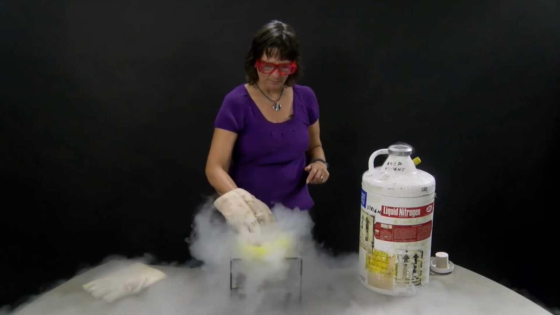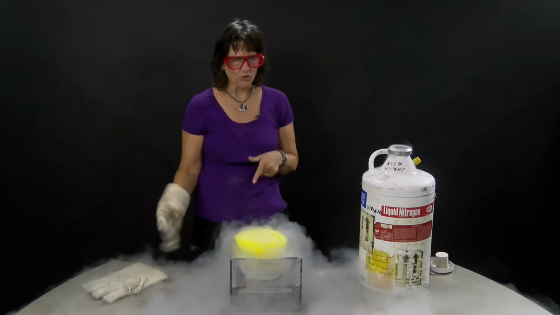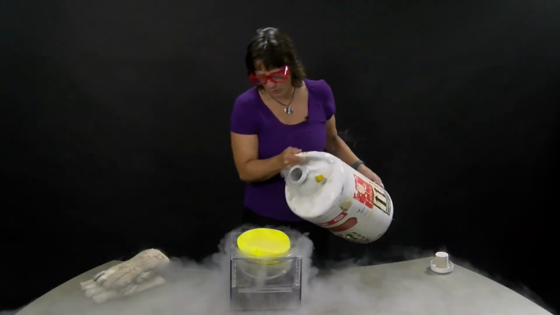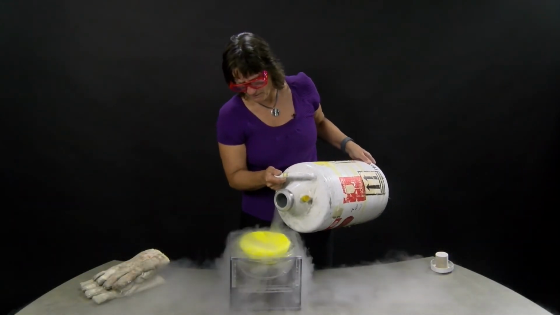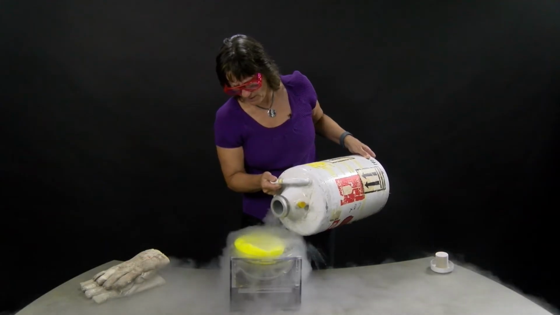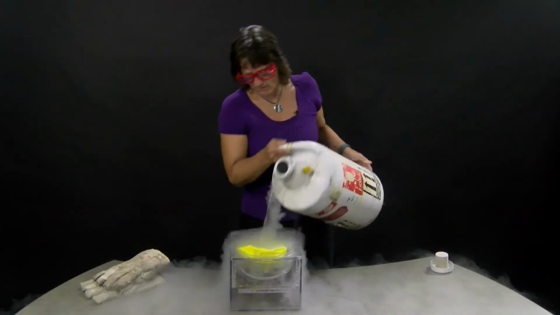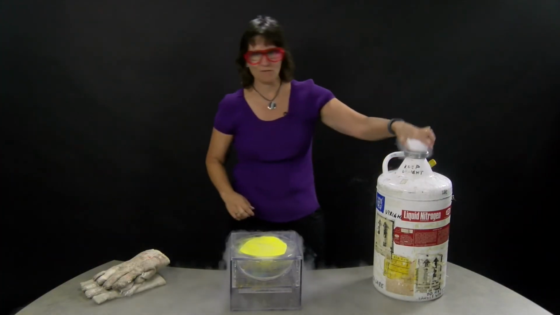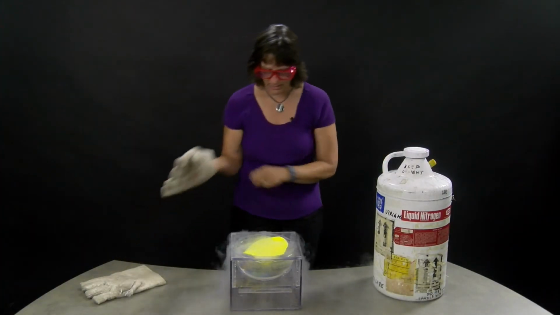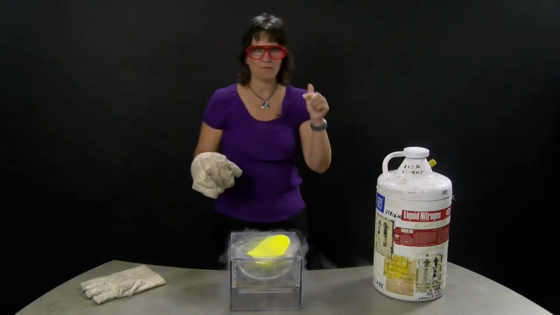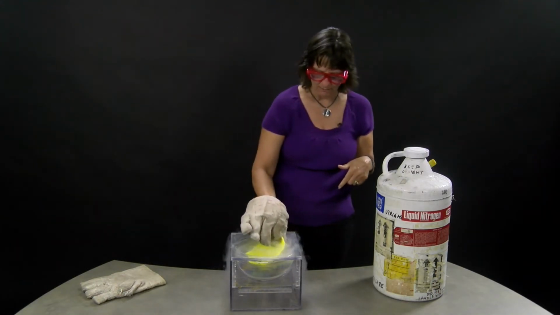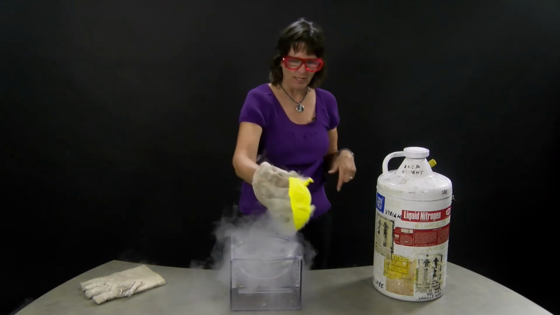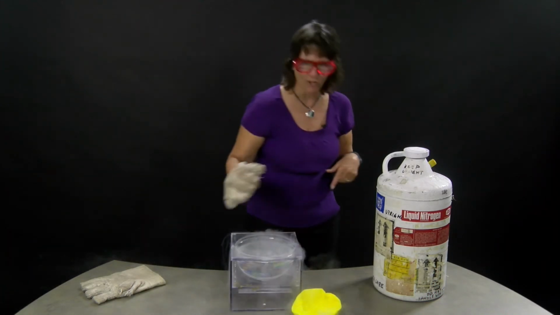And we can already see what's happening to the volume of that balloon. But just because it's so much fun, I'm going to pour a little bit more on there. Right on top. Okay, so now the temperature has definitely gone down. We've seen it decrease a whole lot. And we can now see what the volume did as the temperature went down. So I'll take it out and we can look at it. Volume definitely went some direction when the temperature went down.